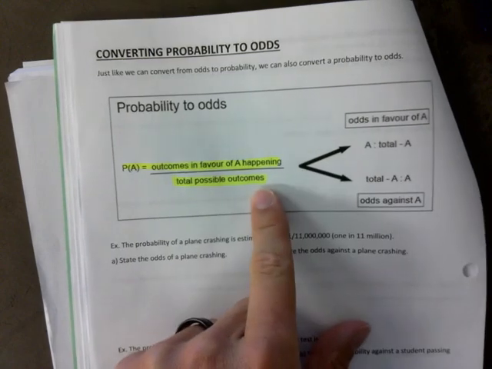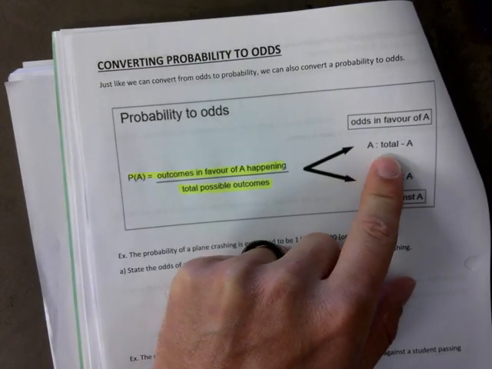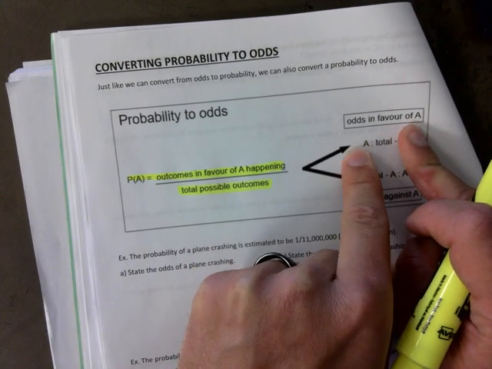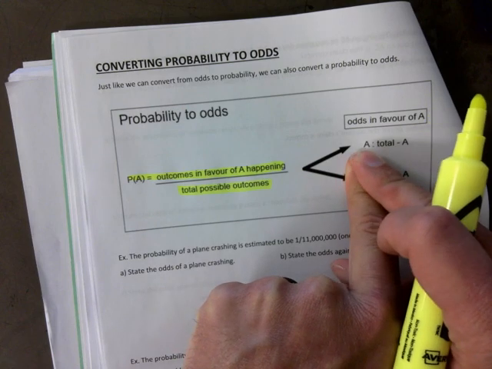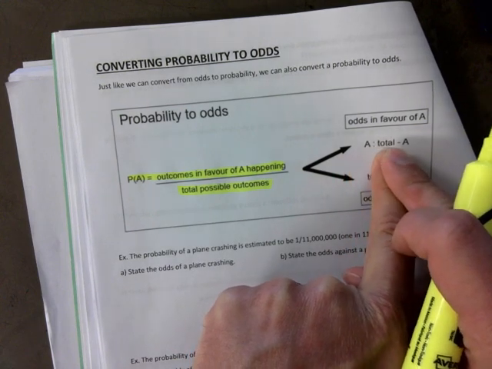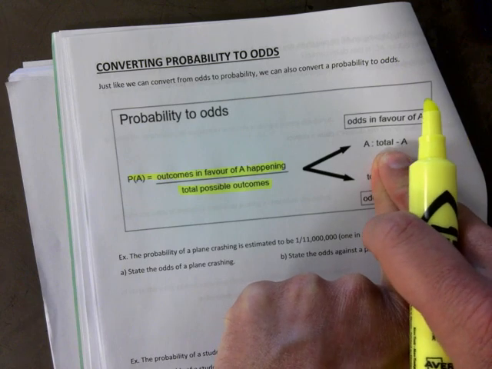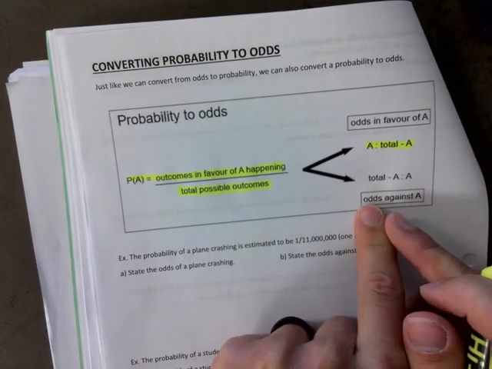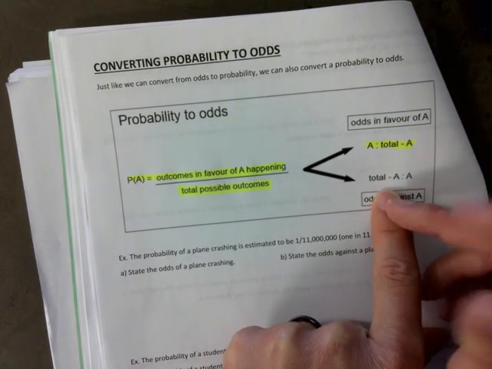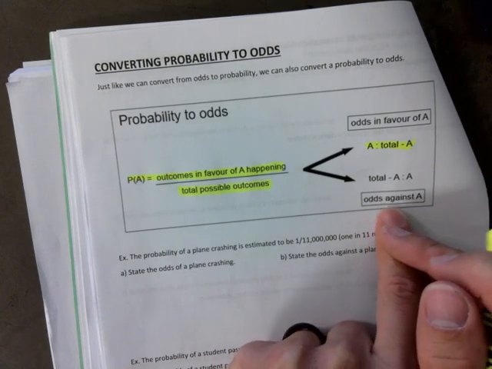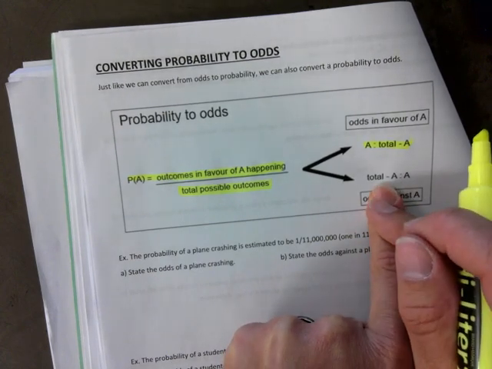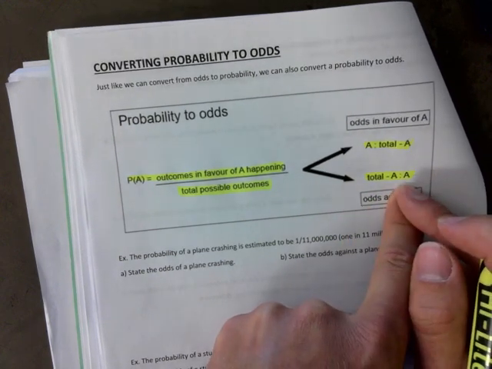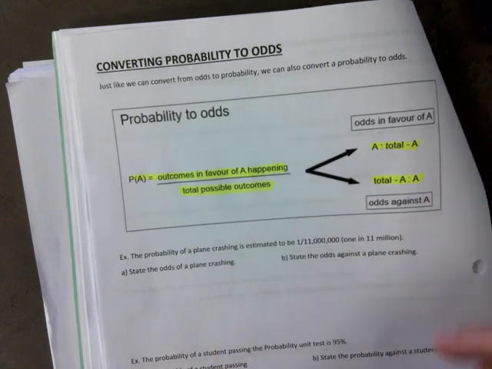So if we're given a probability and we want to find the odds, the odds in favor of A means we'd have the total number of ways that A can happen and the total number of ways that A cannot happen. So it'd be total minus A. Then the odds against A happening, we just switch these two. So odds against A happening, we have that number first. So it's total minus A, and then the number of ways that A can happen.